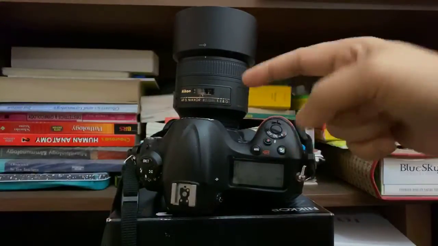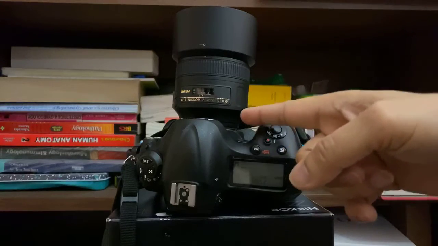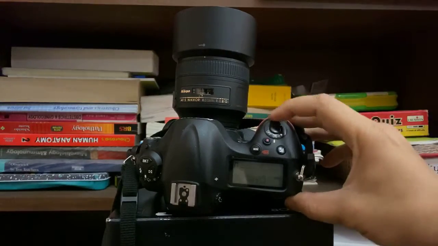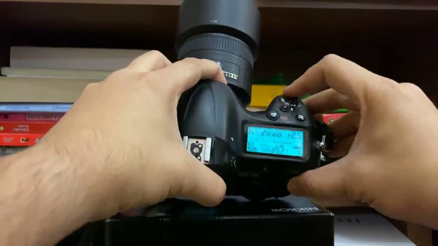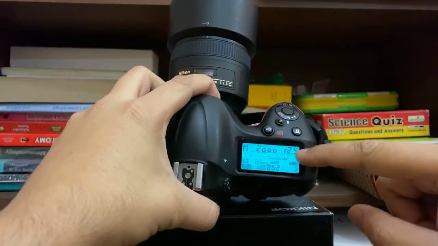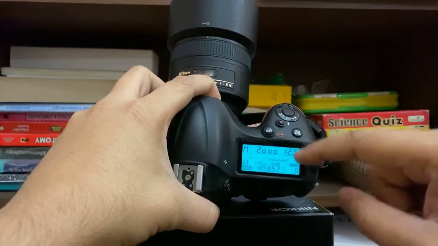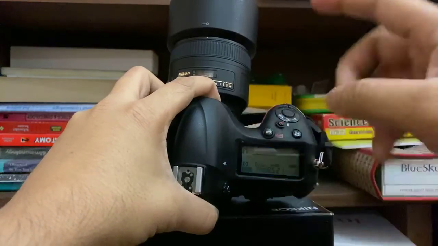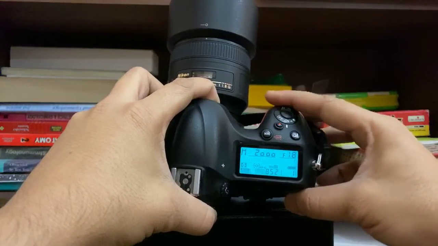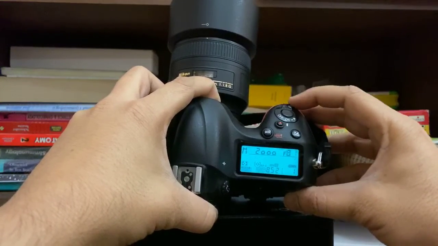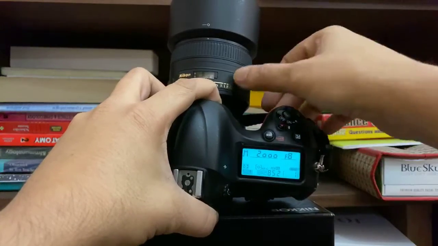Because right now this is a CPU lens, so whatever I am dialing in is automatically embedded into the raw files of the camera. Let's suppose I dial f8 and take the shot.